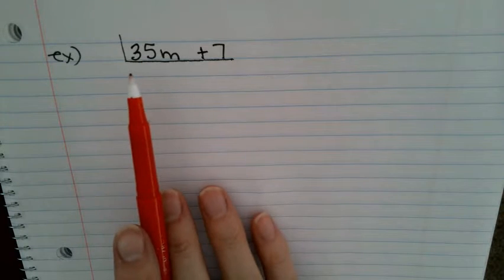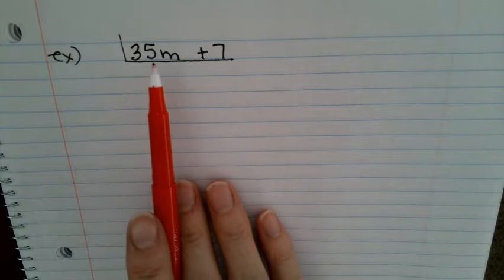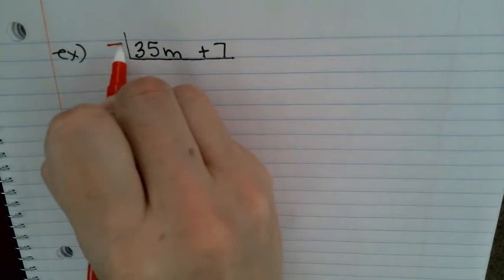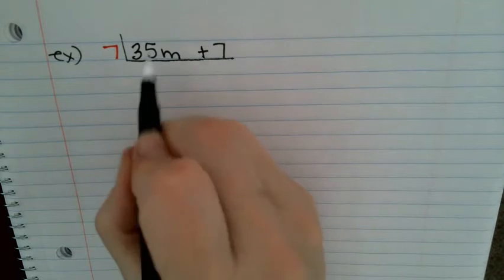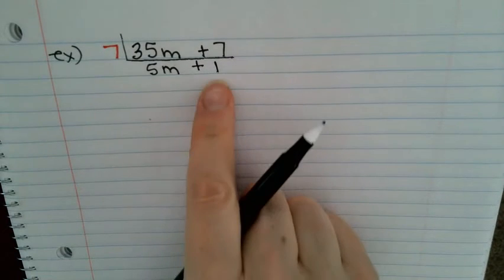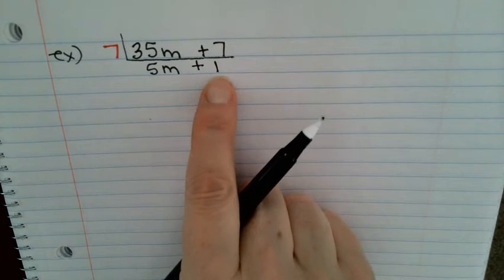But I noticed when I divided 35 by 5, I got 7, which means that 7 goes into both of these. So I'm going to divide out a 7. When I do that, 35 divided by 7 is 5m, don't forget the variable, plus 7 divided by 7 is 1. It is so important that we have this one. We cannot lose this one, okay?